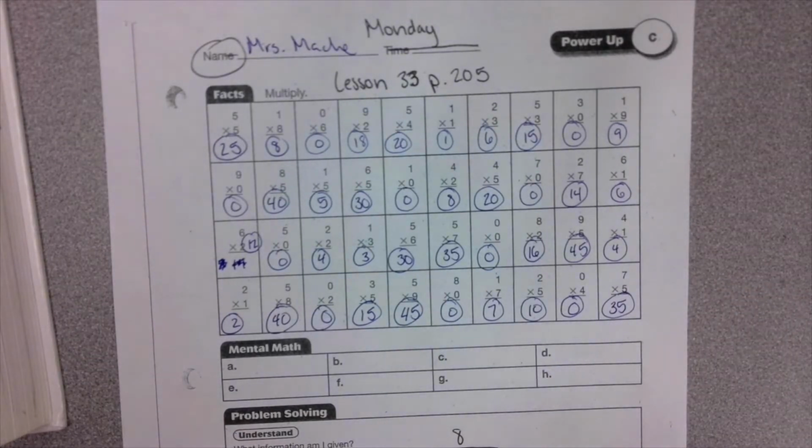It says count by threes from 30 to 60 and then back down to 30. So we'll start at 30. 30, 33, 36, 39, 42, 45, 48, 51, 54, 57, 60. And back down. 60, 57, 54, 51, 48, 45, 42, 39, 36, 33.